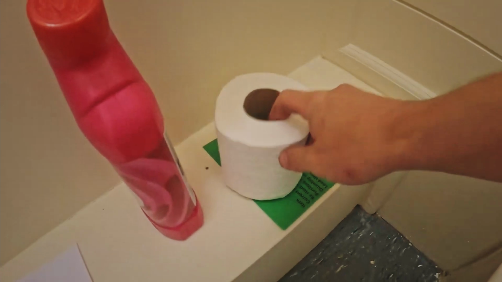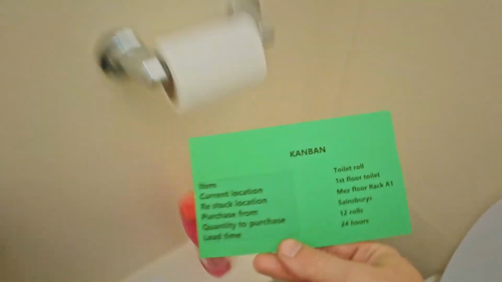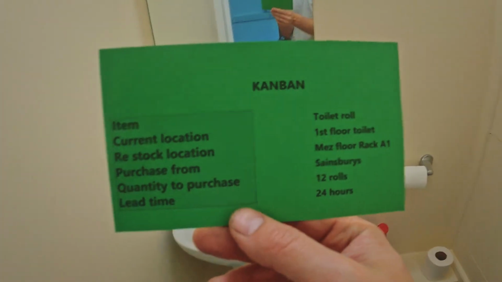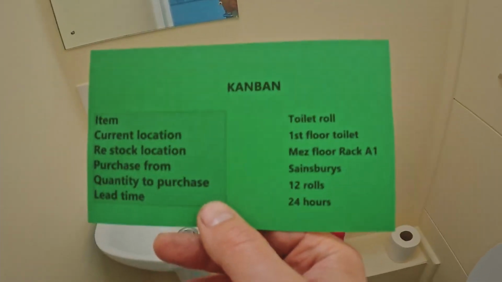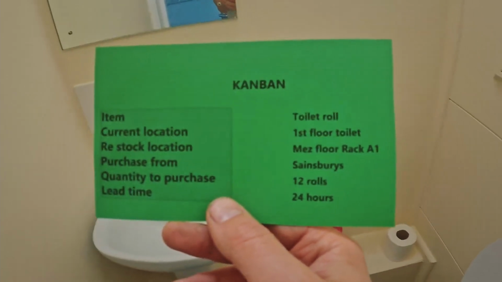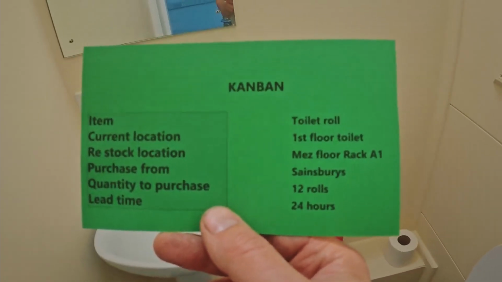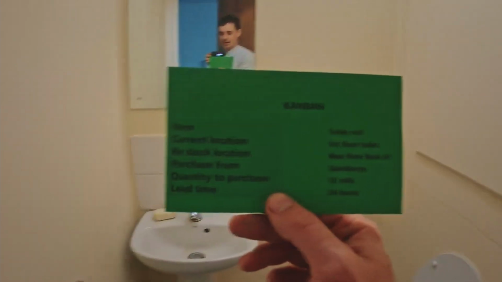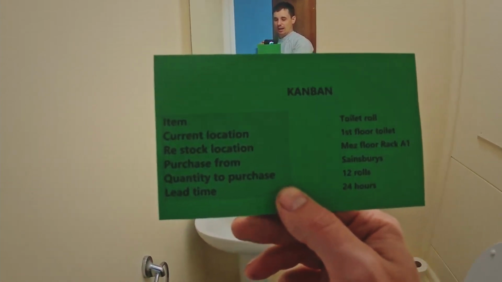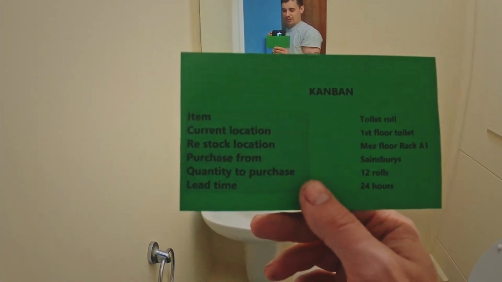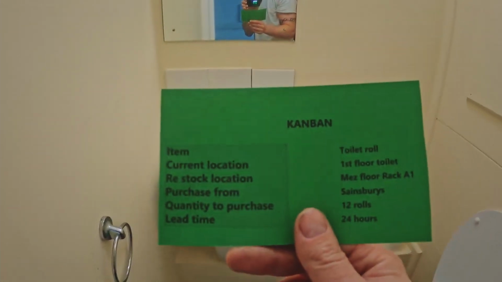So you've found a green Kanban card. You've removed the last item and you've got yourself a green Kanban card. On this card it gives you the details of where the location is and what it is. So it tells you the item. In this particular case, this is toilet roll. Its current location is the first floor toilet, which is exactly where we are right now. Its restock location is the mezzanine floor rack A1, and then it tells you how many items to bring up to restock in this area.